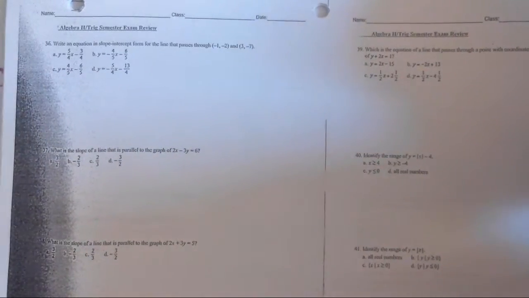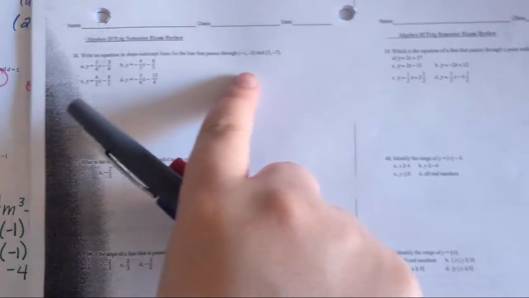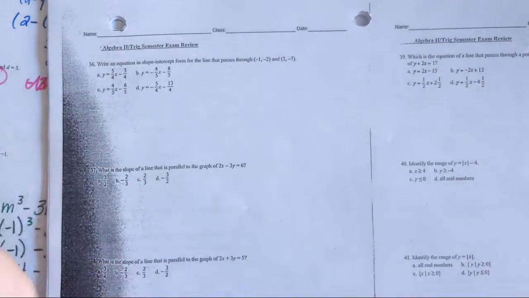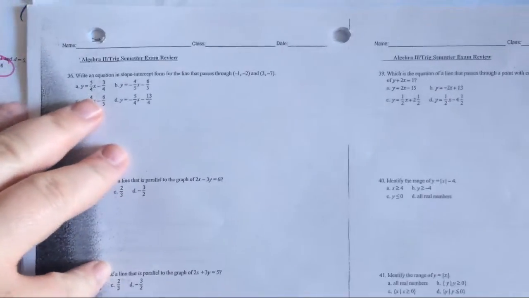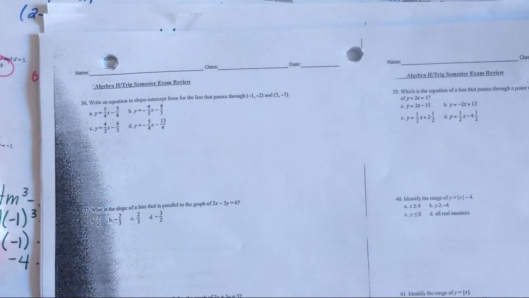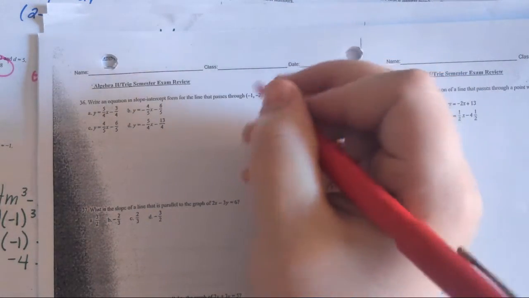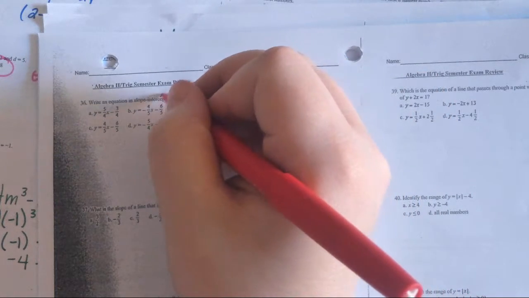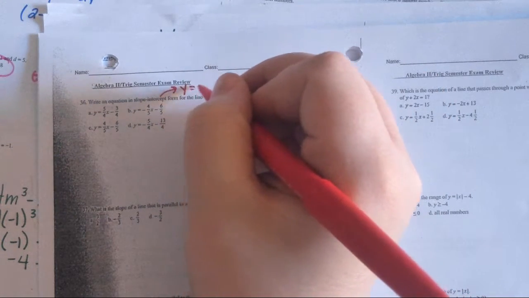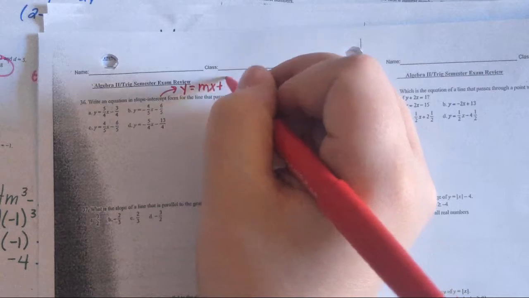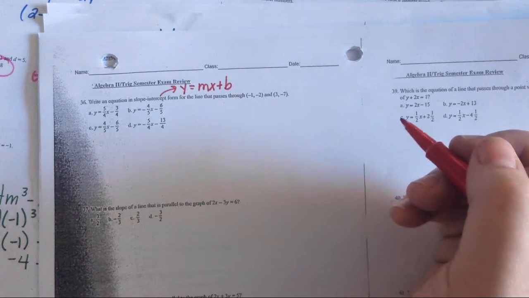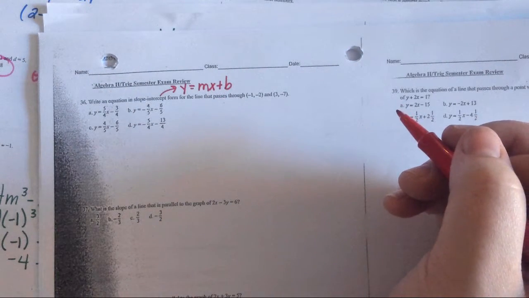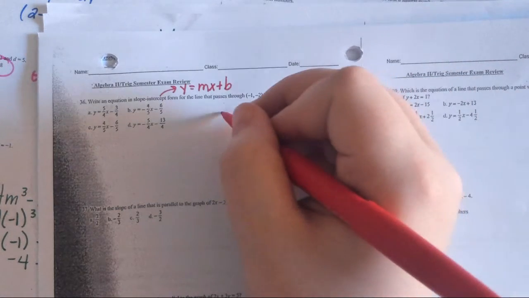36 asks for the equation in slope-intercept form for the line that passes through those 2 points. How am I going to get there? Do the slope formula thing. Well, we do know slope-intercept form is y equals mx plus b, but there is another formula I need to use to get me there. Some like the one where you put the y1 and y2.